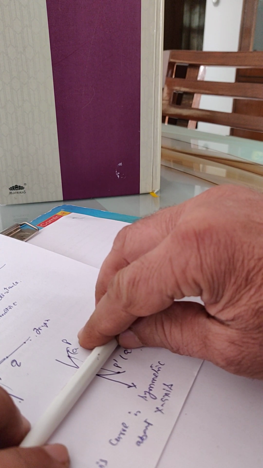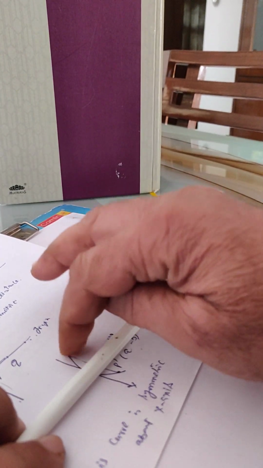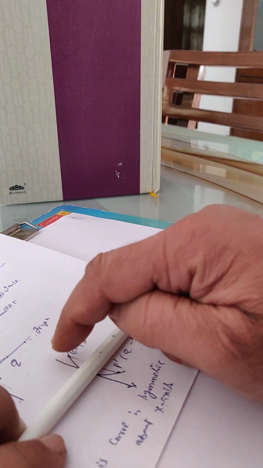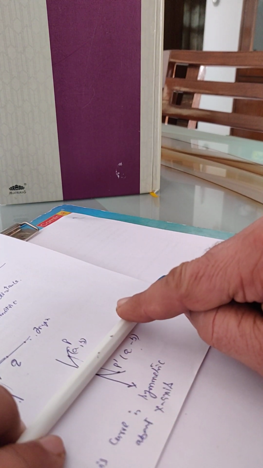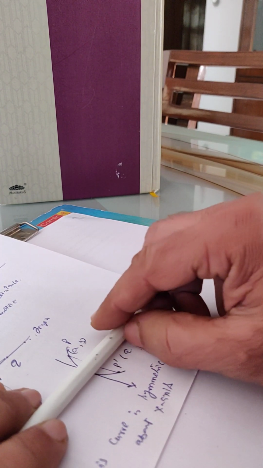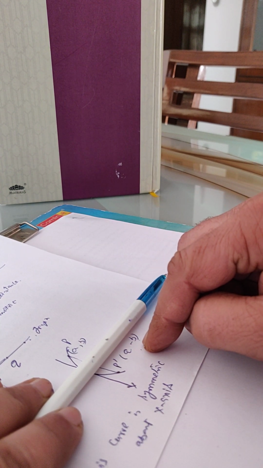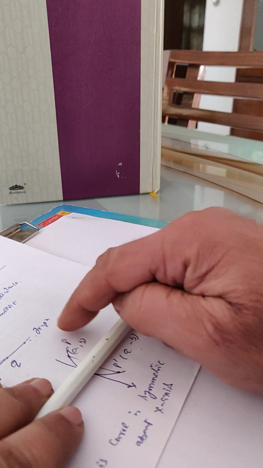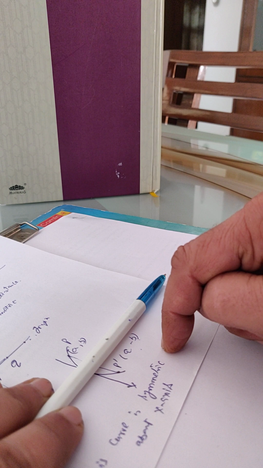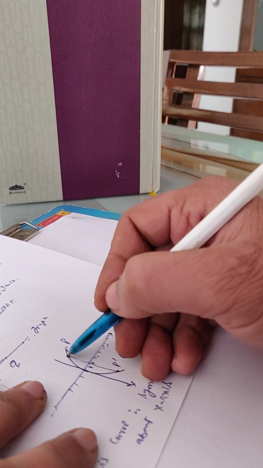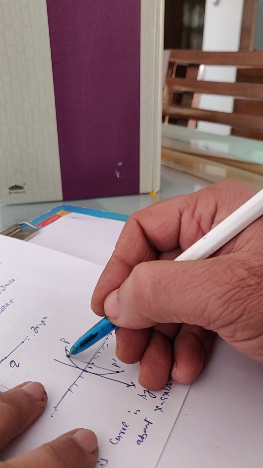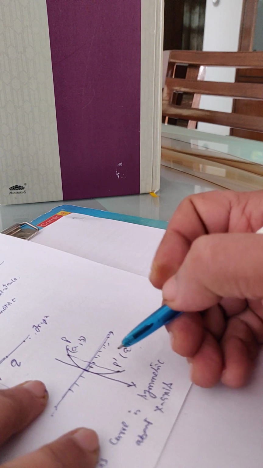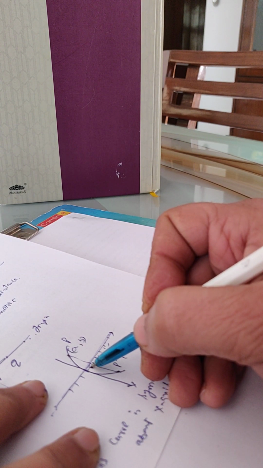X-axis is the mirror. Every point on this curve, they give you reflection that are equidistant from this axis, but y coordinate changes its value to negative. If it is plus 4 on the y side, it gives you minus 4. So this point B, AB, this B will change into minus B, A will remain same, x coordinate will remain same.